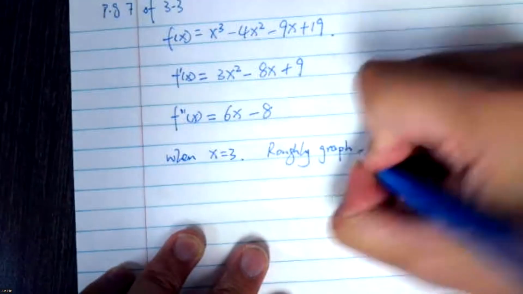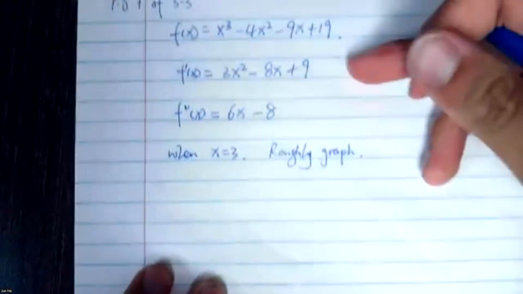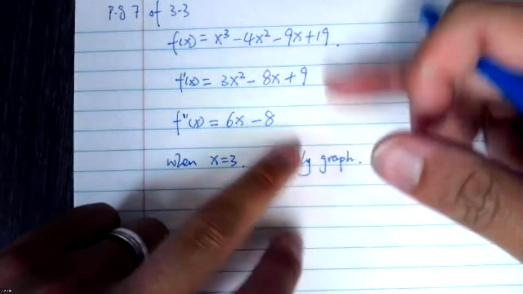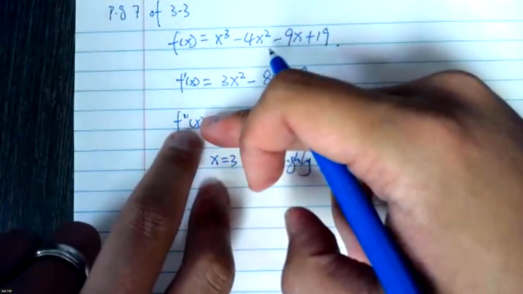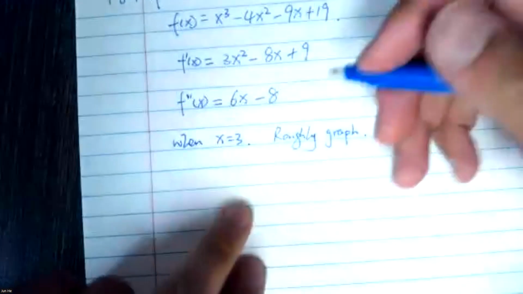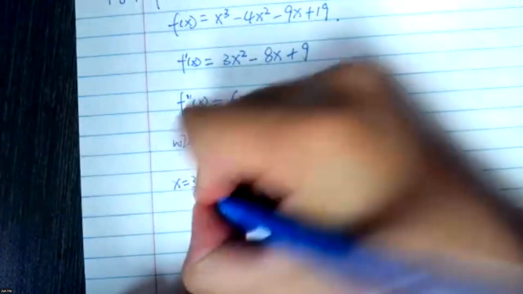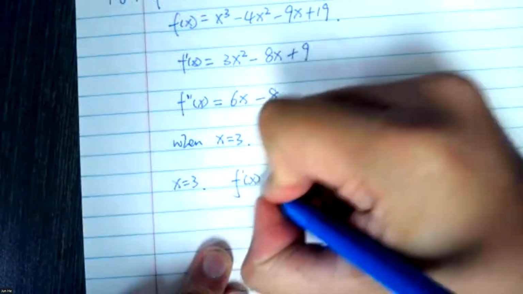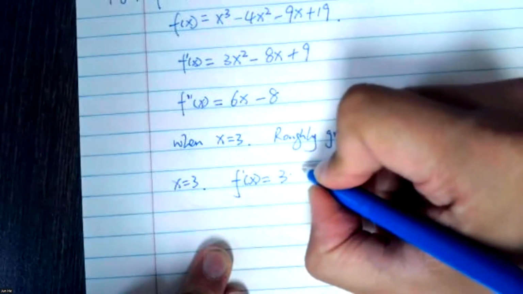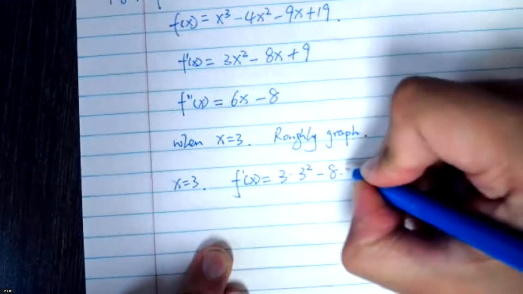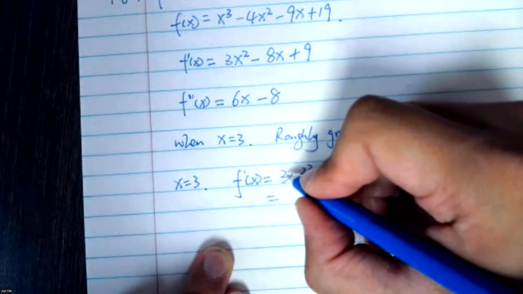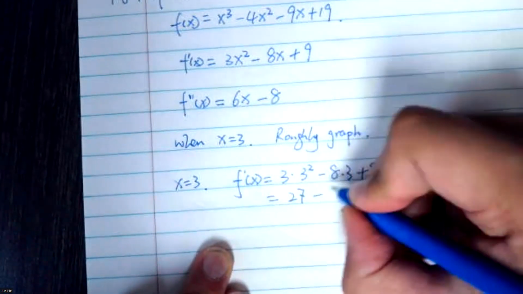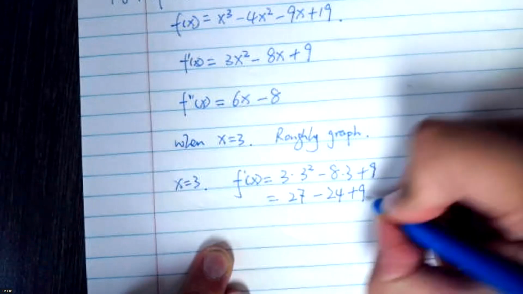this function. In order to graph this function around this point, we need to figure out f prime x and f double prime x. So when x equal to 3, f prime x equal to 3 times 3 squared minus 8 times 3 plus 9. So that is 3 times 9, which is 27, minus 24 plus 9.